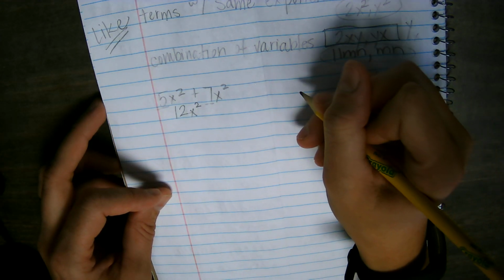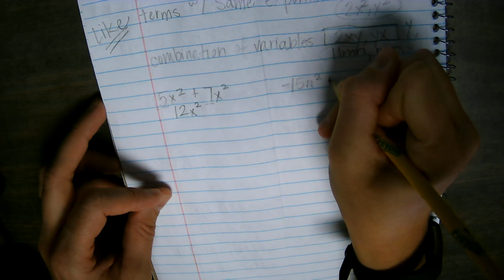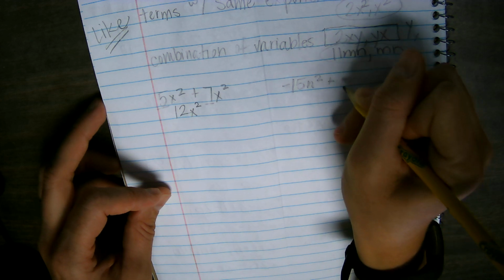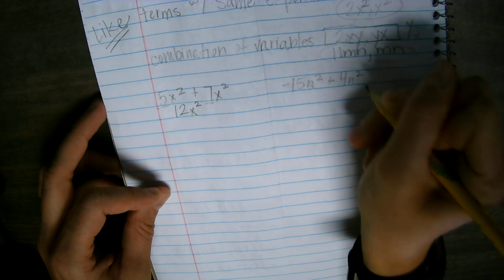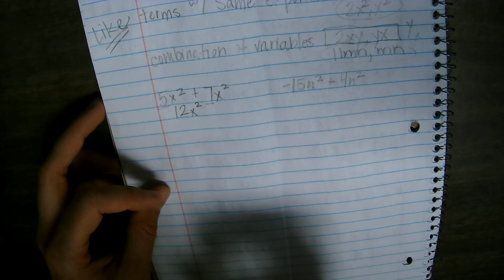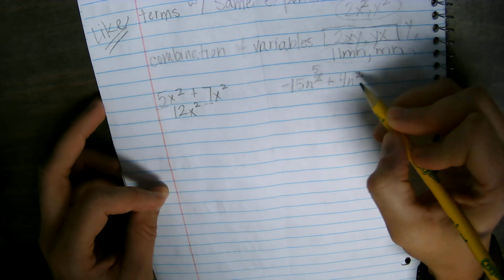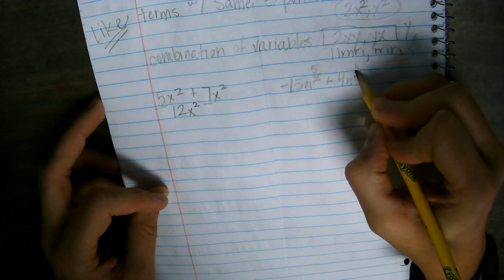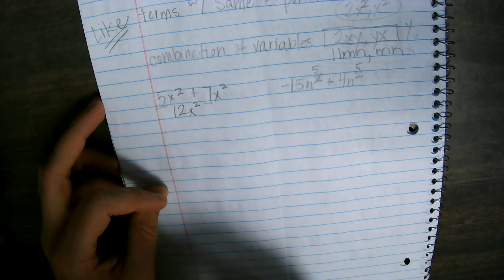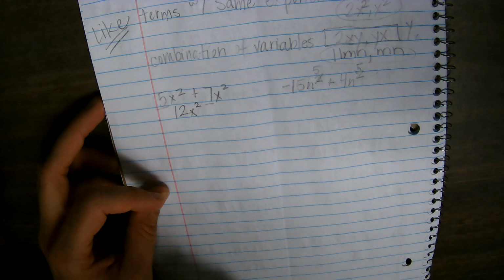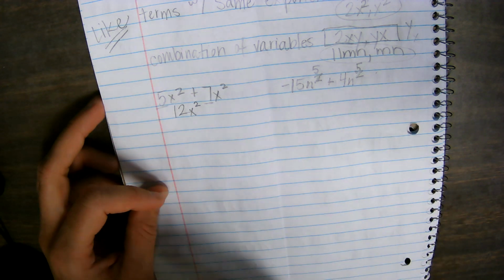Here's another simple one. Negative 15n squared plus 4n squared. Now, I could write any exponent here. It could be to the 5th power. It doesn't have to necessarily be to the 2nd power. As long as they are the same, they are like terms. So this is like saying I have negative 15 of something and I'm combining it with 4 more.